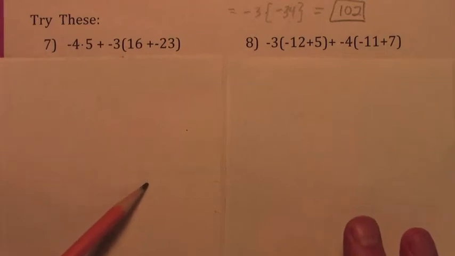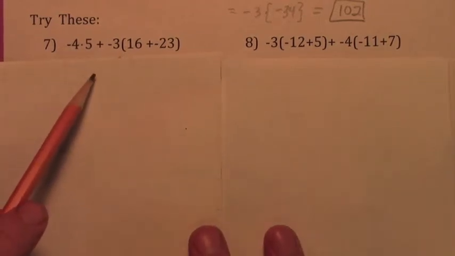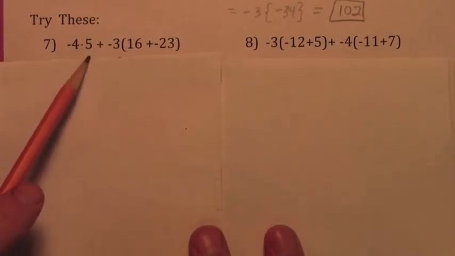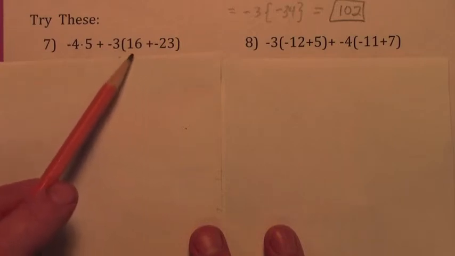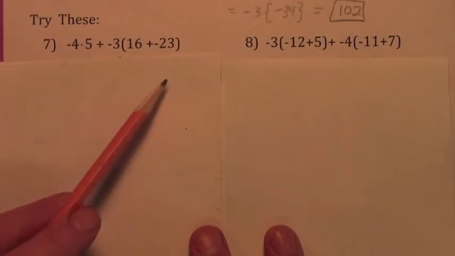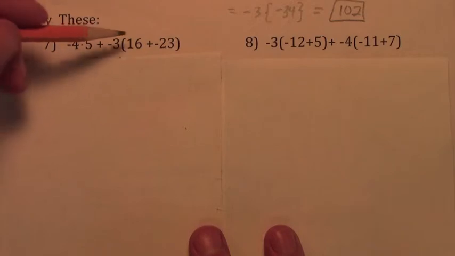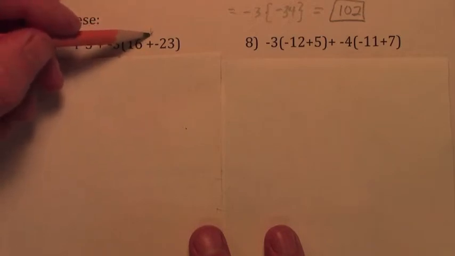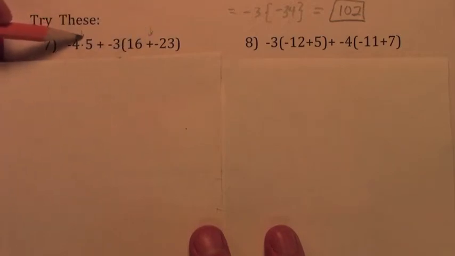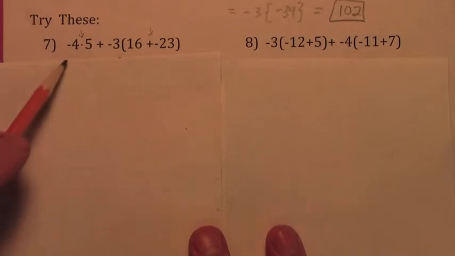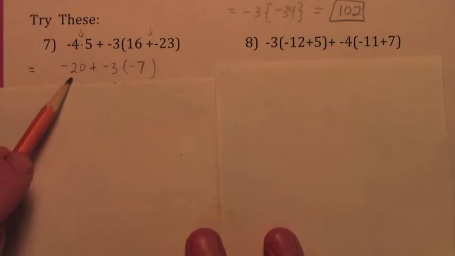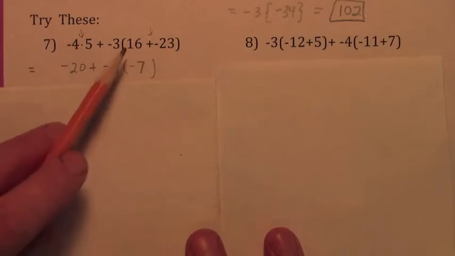So for this first one, you read it back, it's negative 4 times 5 plus 3 times the quantity of 16 plus negative 23. Follow the order of operations, which would be work inside these parentheses here. It'd be okay to do this operation too if you want on the same step. Negative 4 times 5. Negative times positive is negative, right? You get negative 20. Here you write the whole problem down.